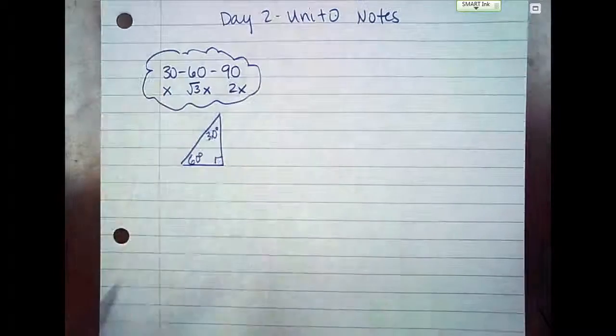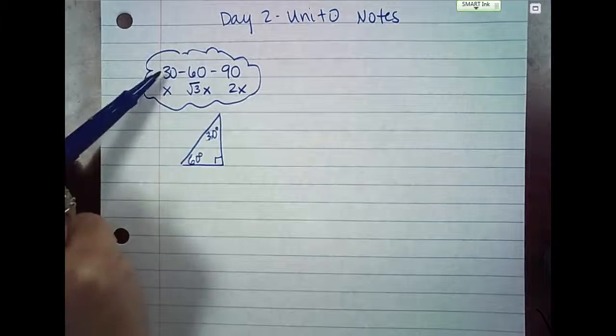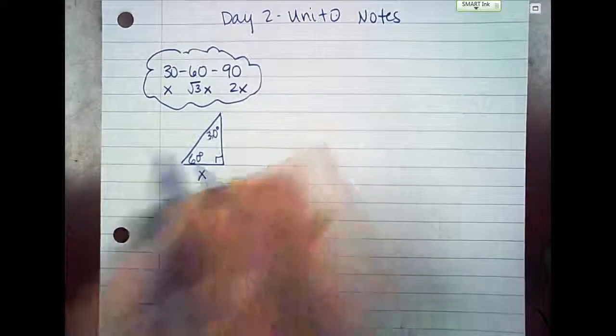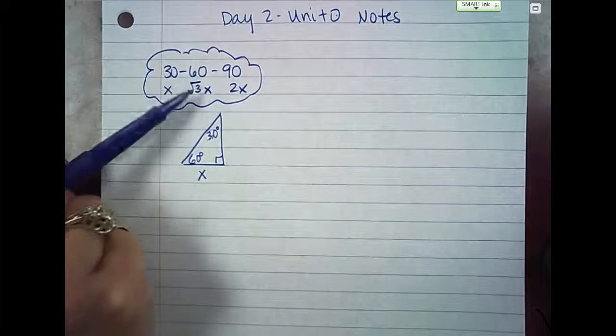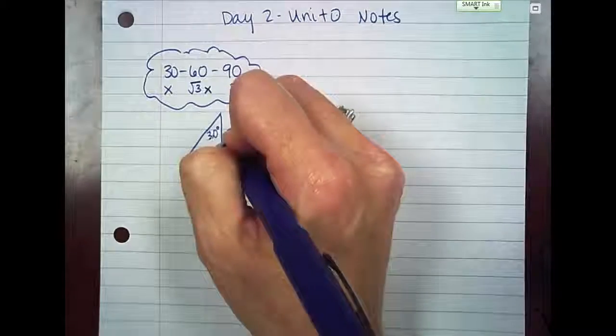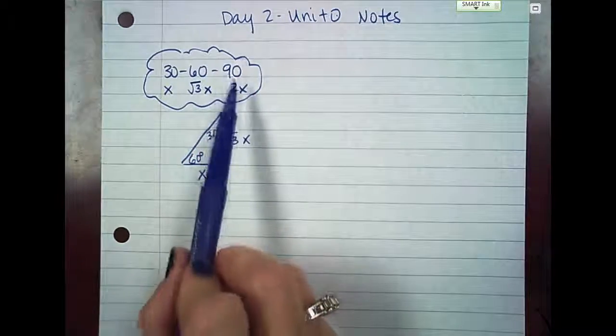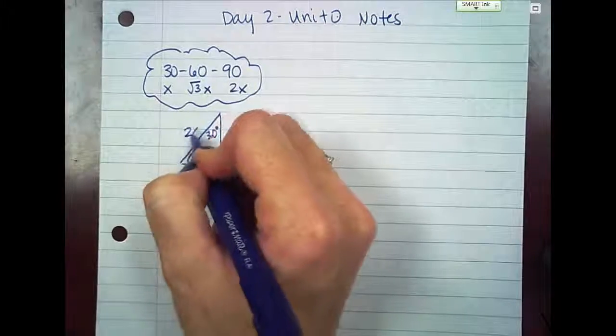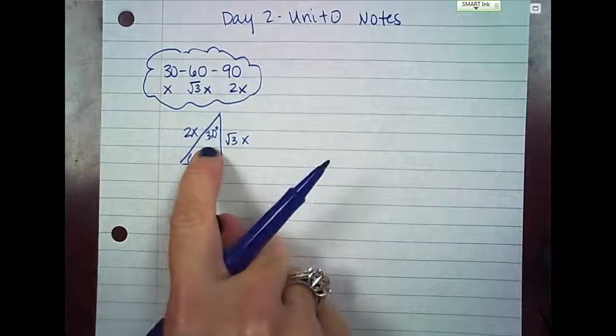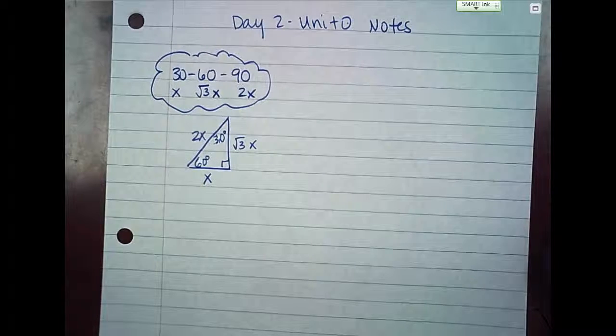Now, follow the directions. What side goes with 30? Look at our little cheat sheet here. X, so across from 30 is x. What side goes with 60? This root 3x. So across from 60 is root 3x. And what goes with 90? Excellent. So this triangle I just built you is the same thing as what's in the cloud. I was just visually showing you.